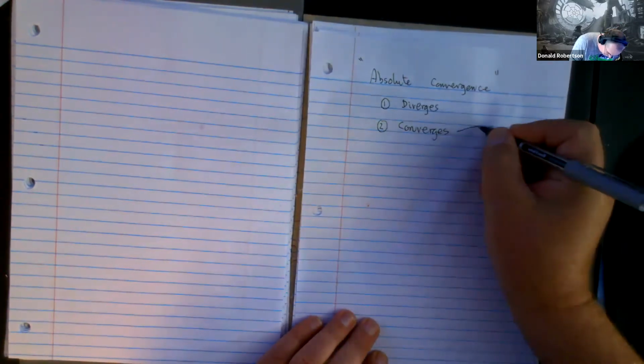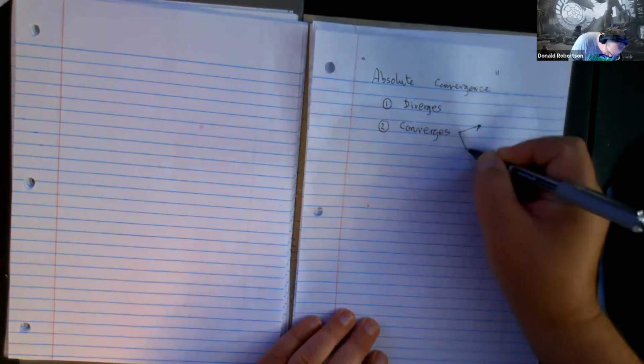Lots of different situations. Now we have what used to be called converges. And converges has two flavors. There's one called absolute convergence, and the other one is called conditional convergence.